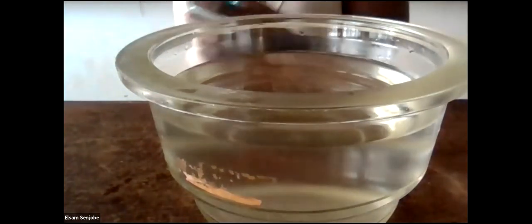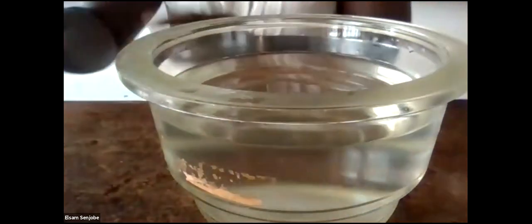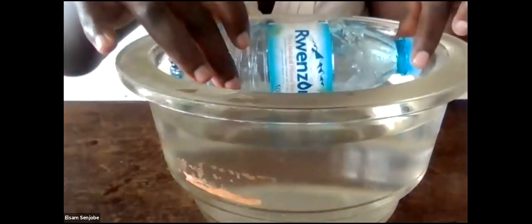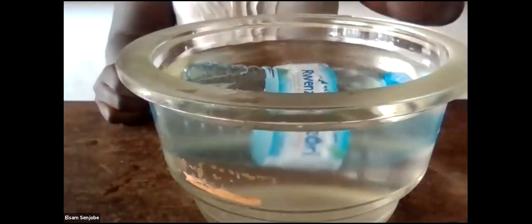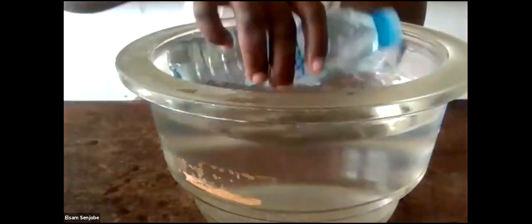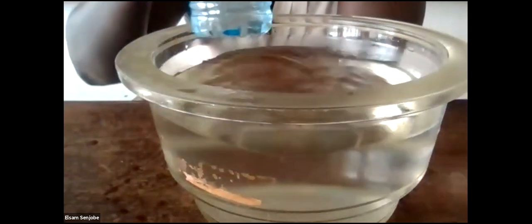Now I have another bottle here, which is full of water. Supposing the base of the ship was all made out of steel and no air space, you can see clearly that it would sink. That is why at the base of the ship there is air space to allow it to float.